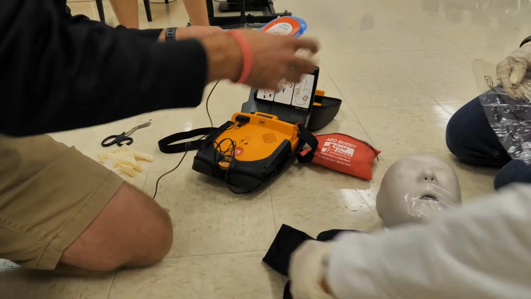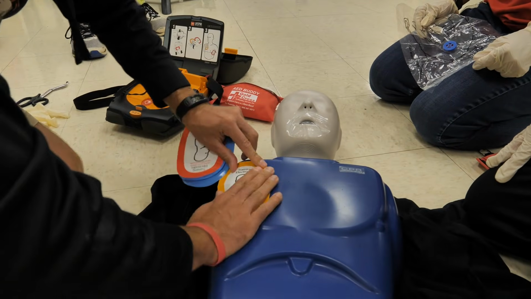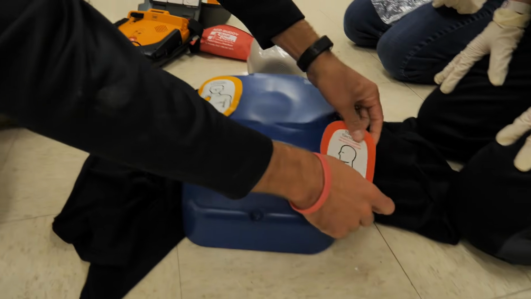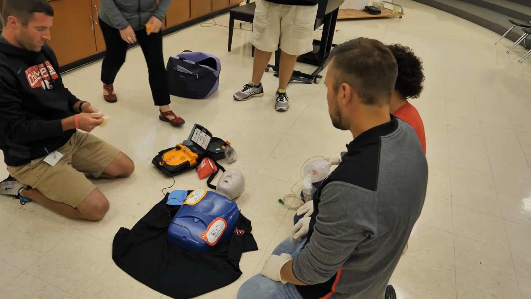Okay, just remember the yellow pad goes in the handle to open bag. Red closest to you. No, closest to you. There you go. That goes lower. Look at pictures on pad. Do not touch patient.